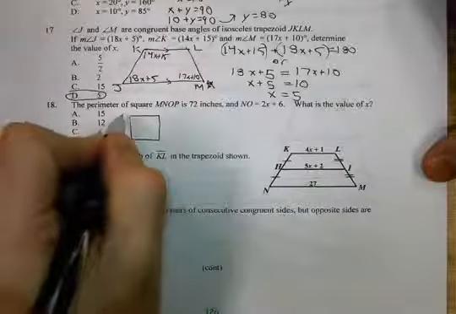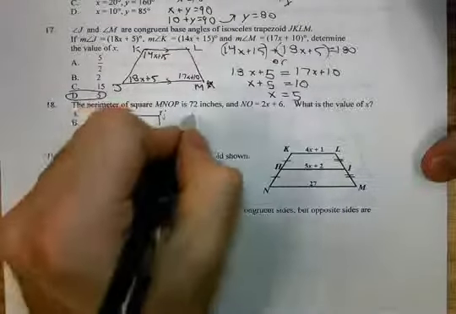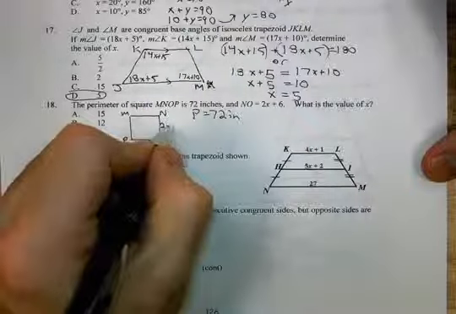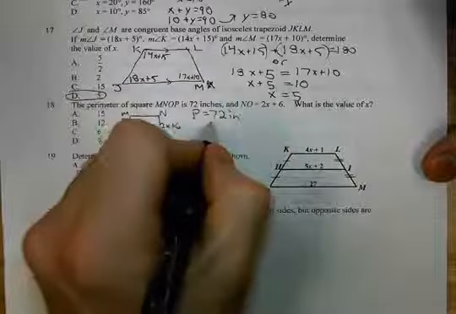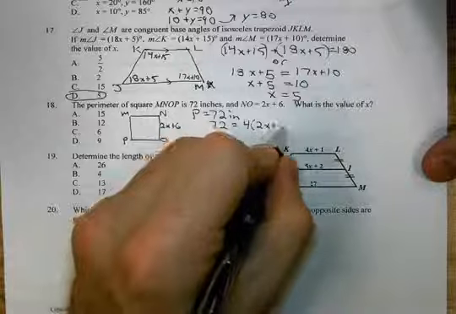Move to 18. Perimeter of a square MNOP is 72 inches. We know that NO is 2x plus 6. We need to find x. Well, in a square, I know all my sides are the same. So really, to find the perimeter, I would add all four sides, or since they're all the same, 72 equals 4 times one of my side lengths, which is 2x plus 6.